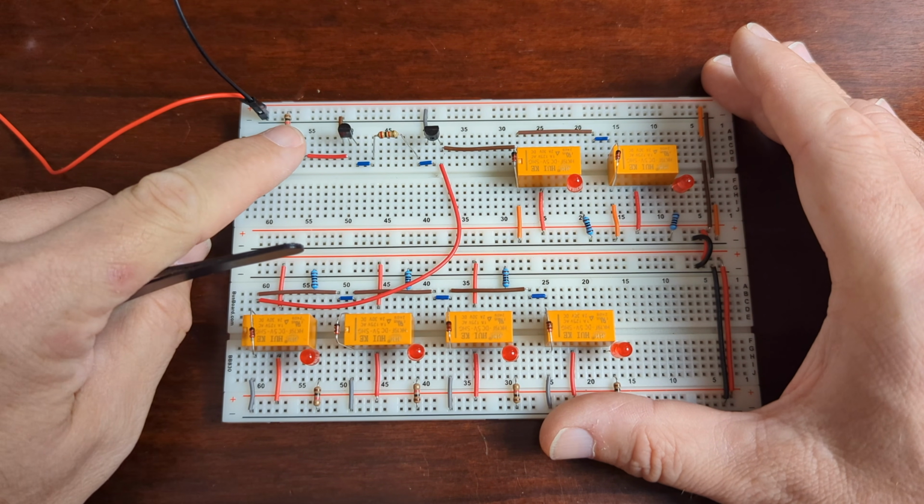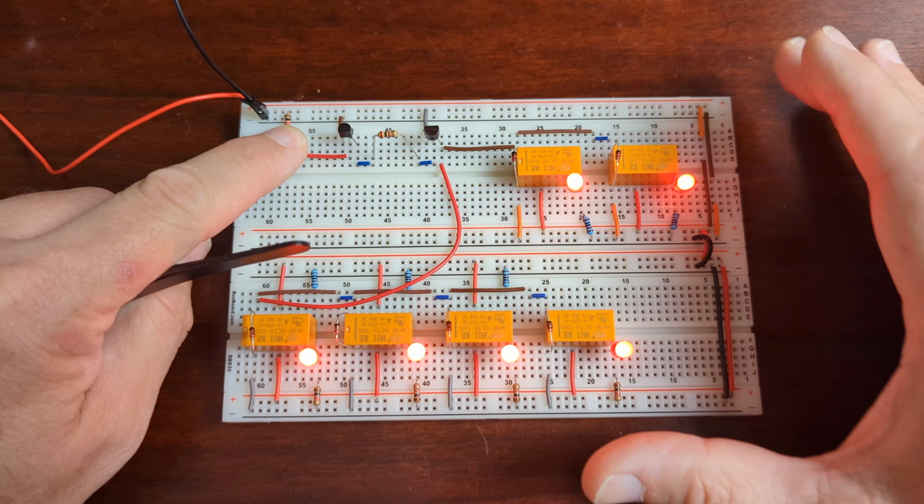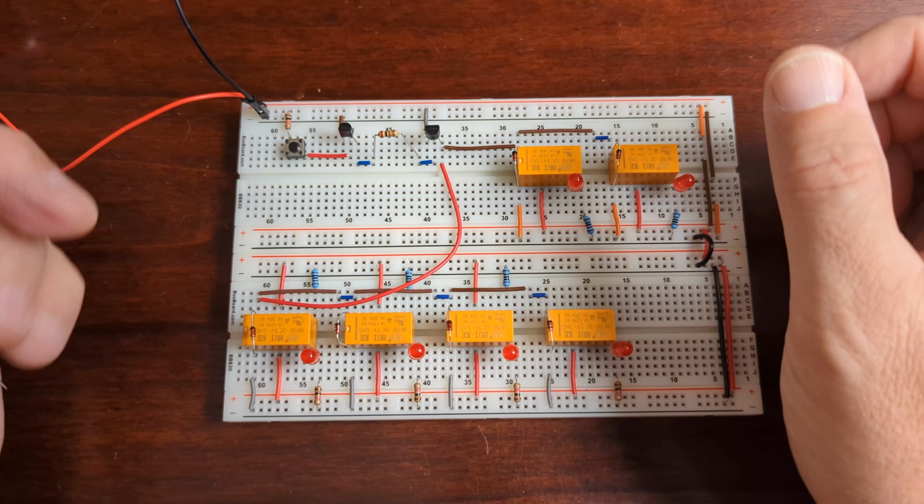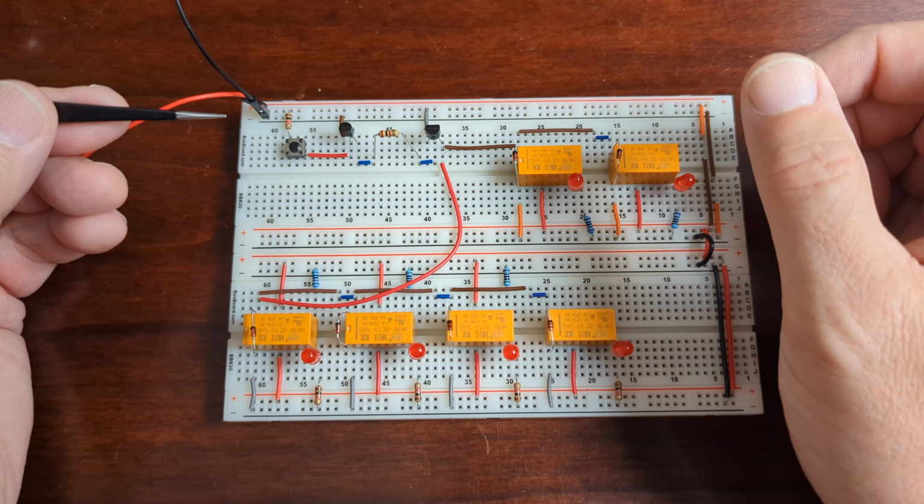So when I press the button, we have all 6 relays activated. And we release the button, and of course everything turns off. So it's working as expected.